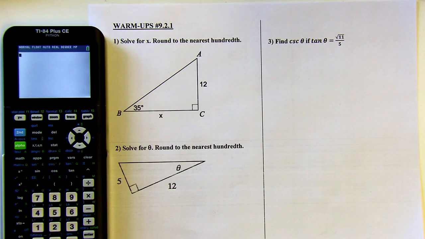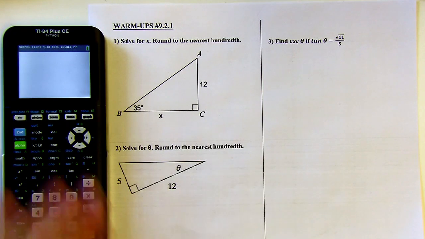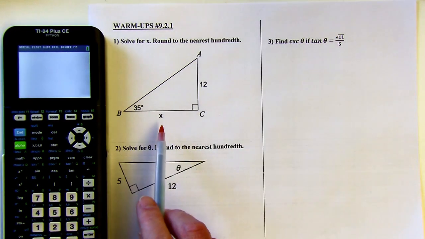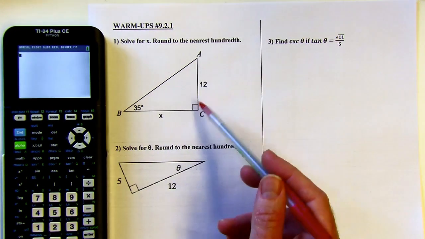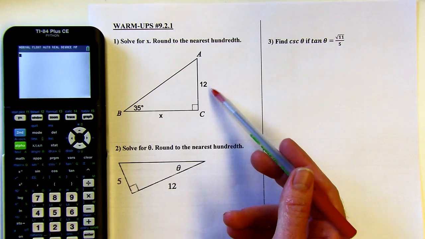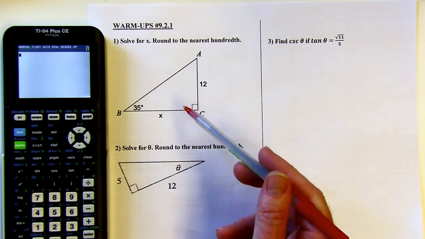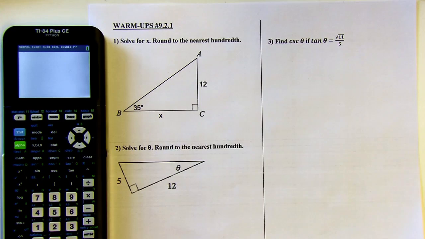Okay, here's warm up 9.2.1. I'm going to want a scientific calculator for this warm up. So this first problem, we're solving for x here. We can't use the Pythagorean theorem because we've only got one of the three sides, so we don't have enough information for that. It's not a special right triangle either. It's not a 30, 60, 90, or a 45, 45, 90.